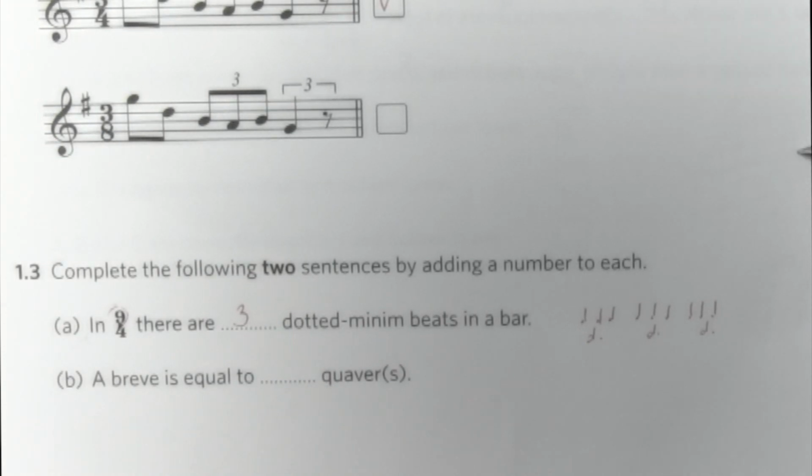So we have breve, semibreve, minim, and then the crotchet, in fact, is called semiminim. So, breve, semibreve, minim, semiminim with the name of crotchet, quaver, semiquaver, demisemiquaver, hemidemisemiquaver, which means half, half, half.